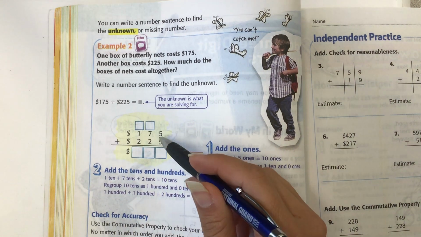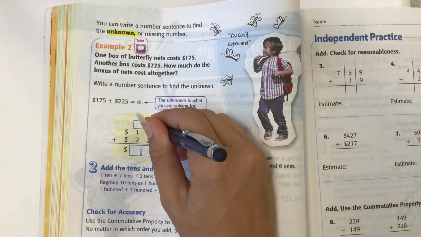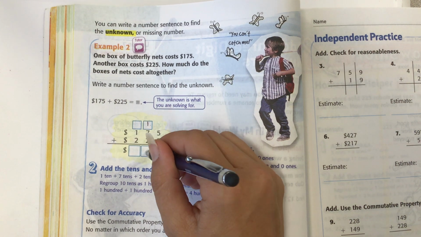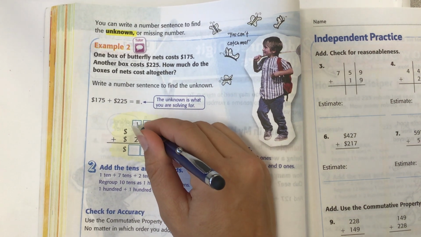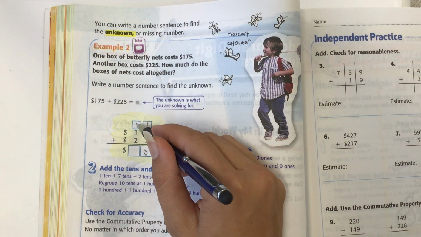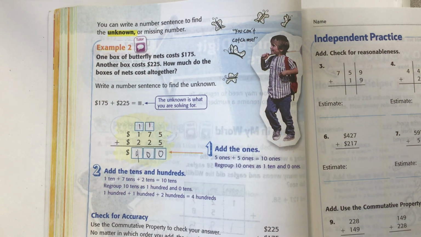So now let's add our ones. 5 plus 5 is 10. So we're going to put the 0 here and the 1. 7 plus 2 is 9, plus 1 more is 10. So I'm going to put that 0 here and put 1 more, because that means I have 10 tens. 100 plus 100 is 200, plus 200 is 400. So the answer is 400.